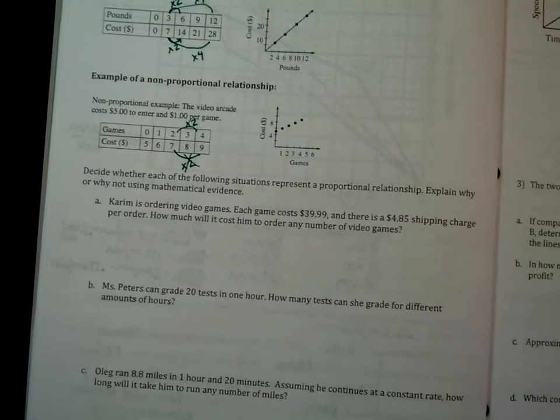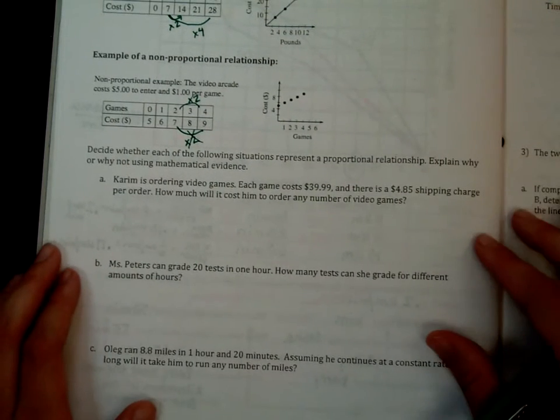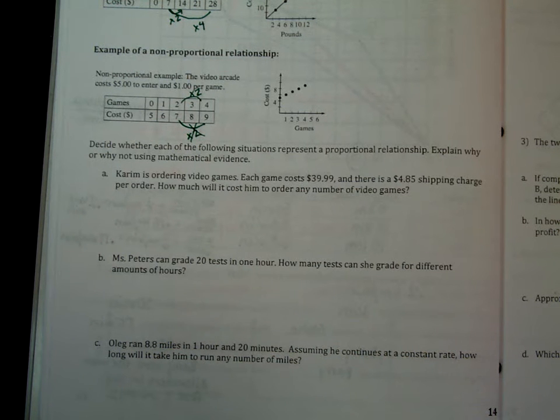Decide whether each of the following situations represent a proportional relationship and explain why or why not. So Kareem is ordering video games. Each game costs $39.99, and there is a $4.85 shipping charge per order. How much will it cost him to order any number of video games?